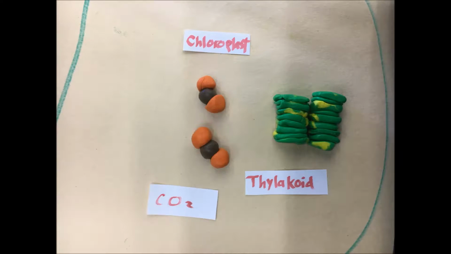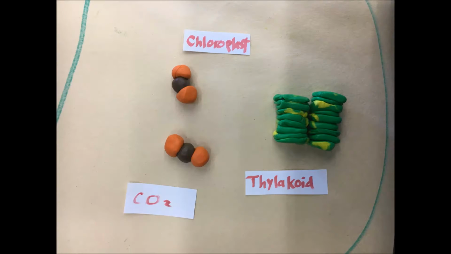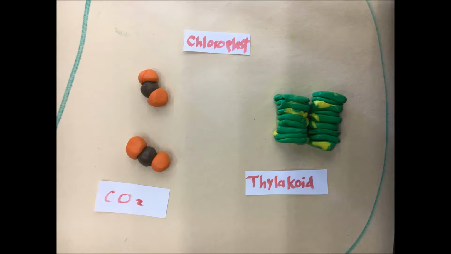Inside the cell, carbon dioxide diffuses into the chloroplast where photosynthesis takes place. The chloroplasts use energy from sunlight to transform carbon dioxide and water into sugar and oxygen.